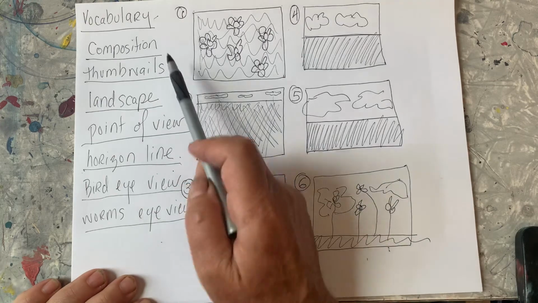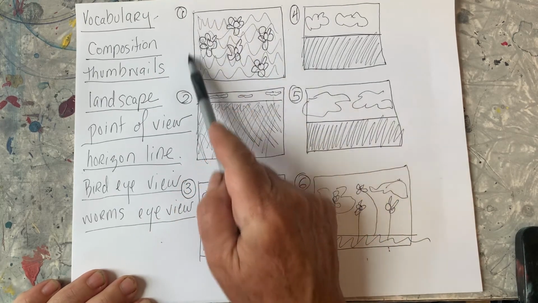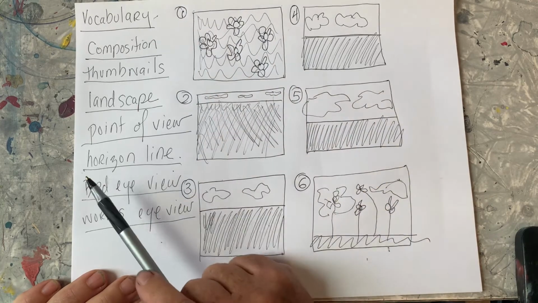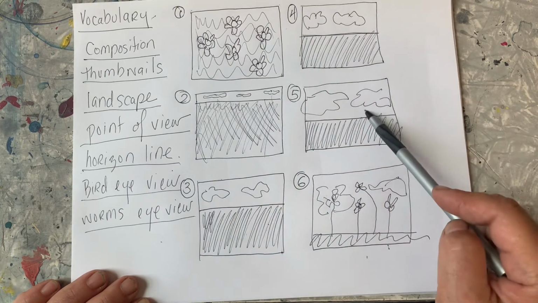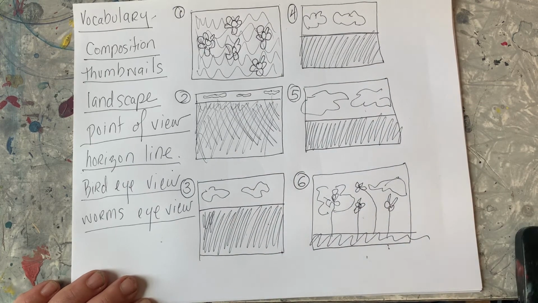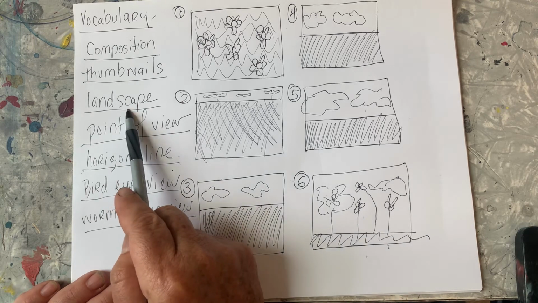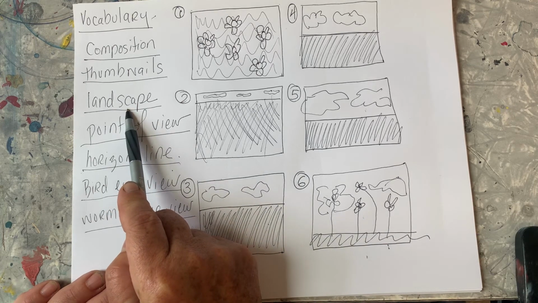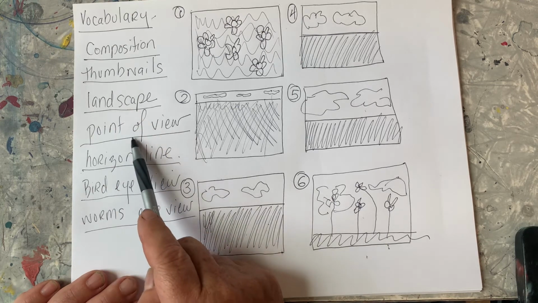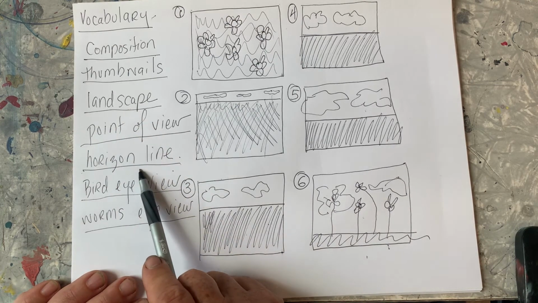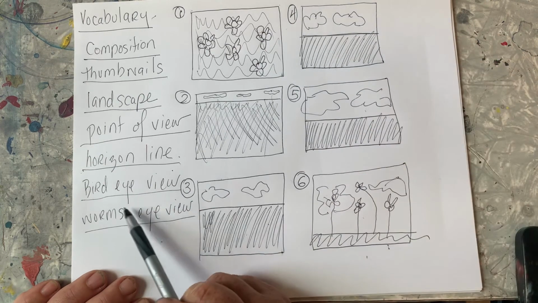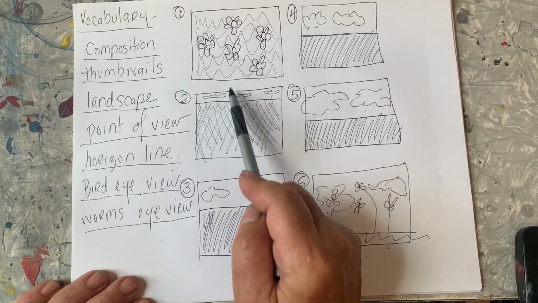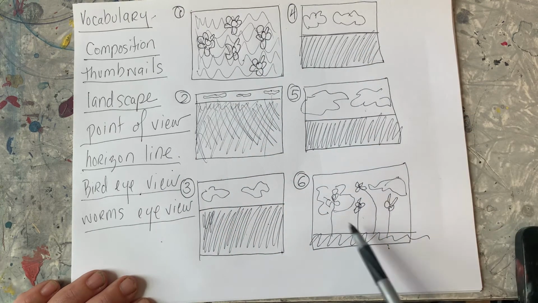All right, let's just review. The composition is the way things take up space inside the rectangle in this case. Thumbnails are little miniature rectangles that are studies for the way that you're going to divide your composition. In this case, we're talking about landscape and the basic principles of land and sky. We're focusing on point of view, thinking about how the horizon line will move through the composition. And what a bird's eye view is, moving progressively down to the worm's eye view.